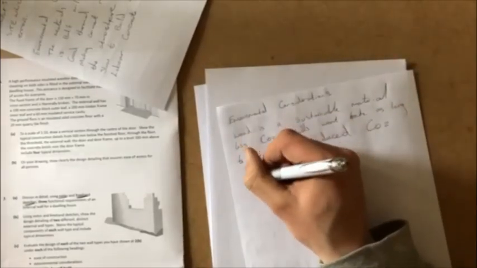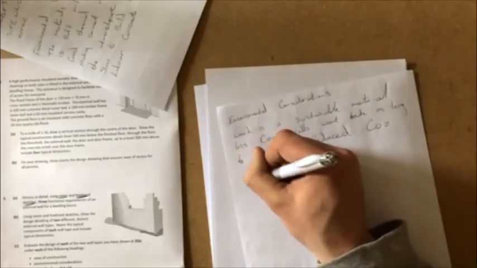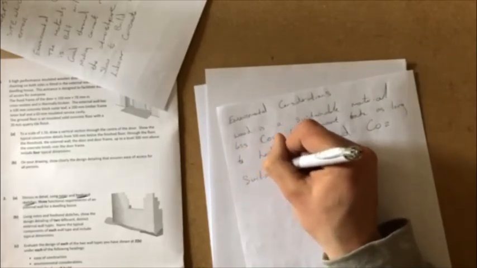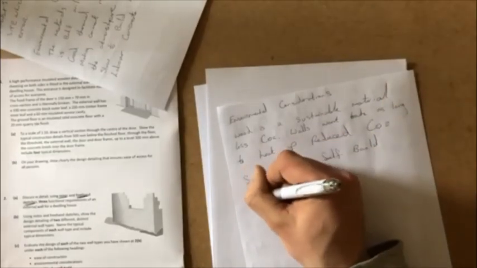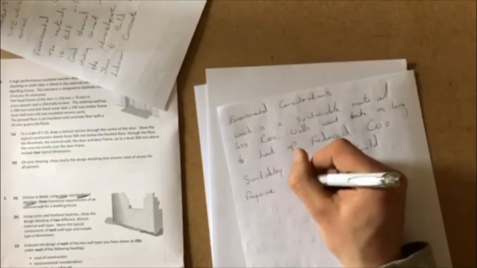And the last one is suitability for self-build. Okay, it requires a high level of skill, skill which not everyone can achieve.